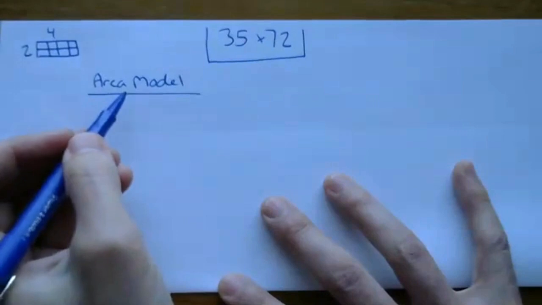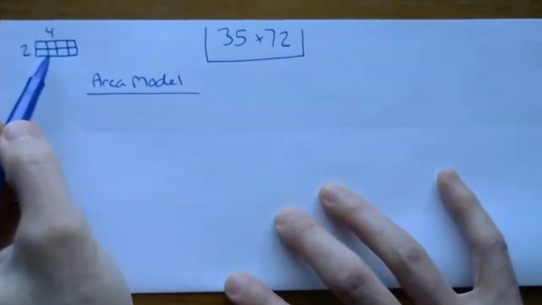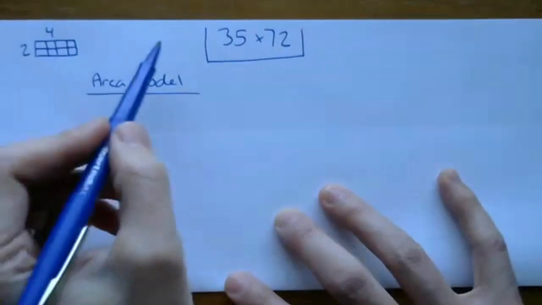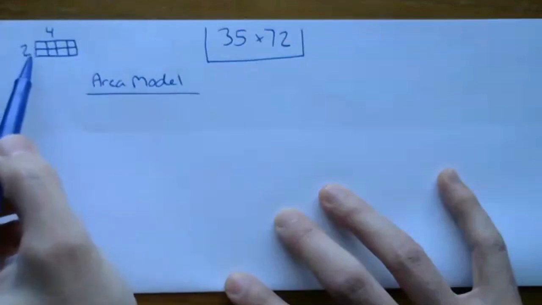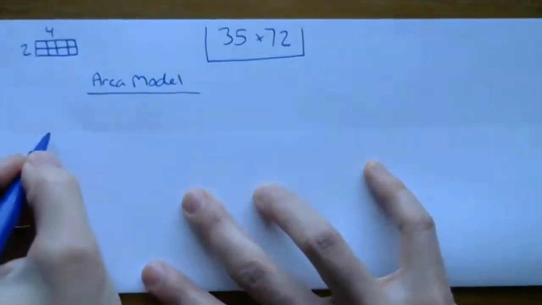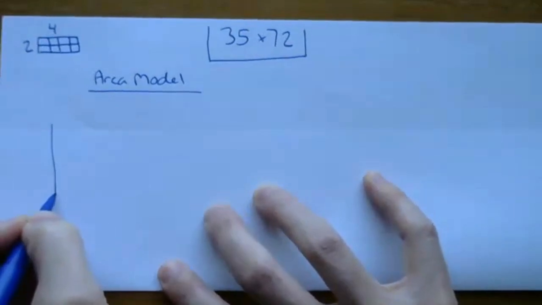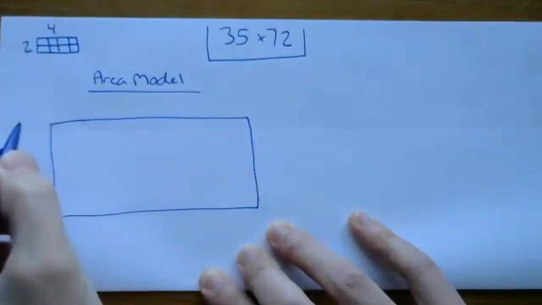So when we use the area model with two-digit numbers, it's basically doing the same thing, but we get to a point where that would be really hard to draw 72 boxes across the top and 35 down the side. So we just write a rectangle without showing the individual squares that compose the area.